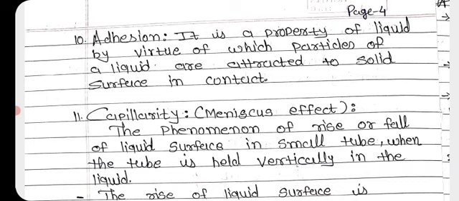If a bucket or container has water in it and we empty the container, the surface of the container is still wet, right? So water particles are still there on the surface after emptying it.